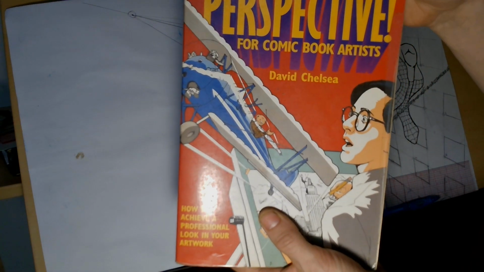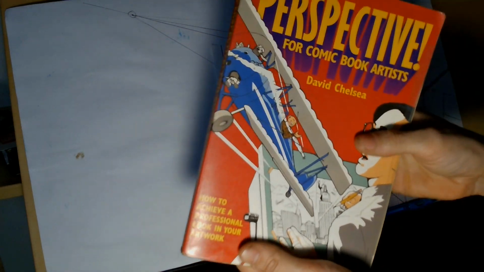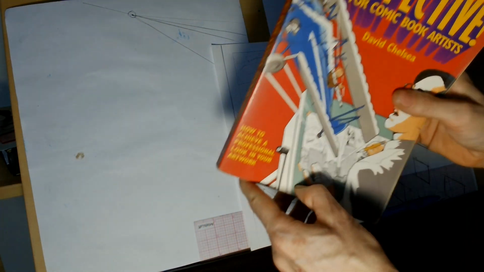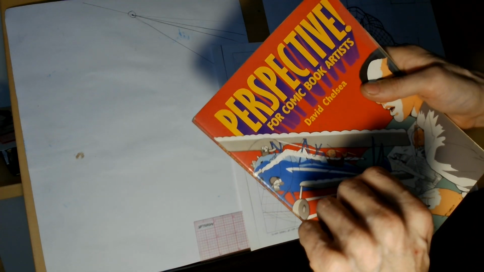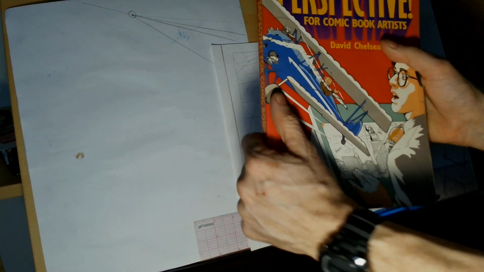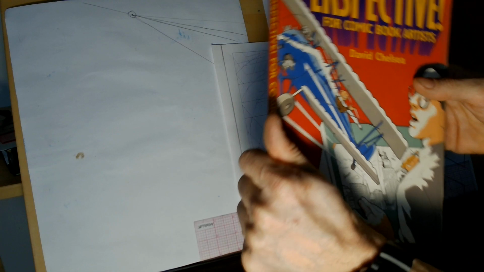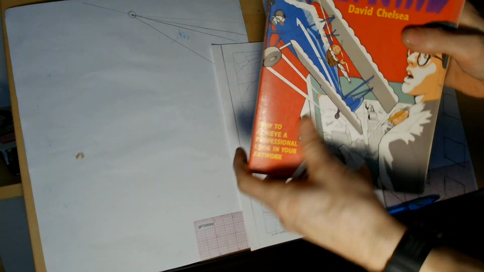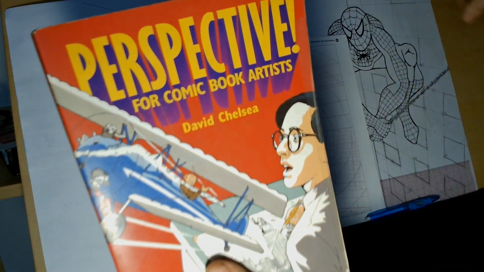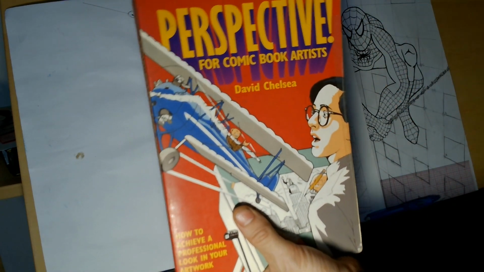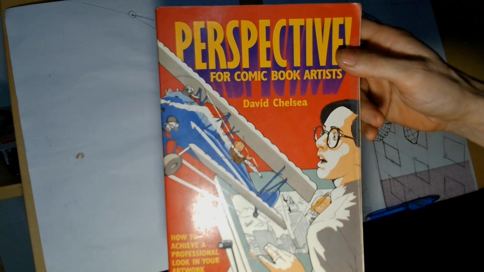Now I want to stop for a second, because I only have a couple more minutes before I decide to stop this episode and go with my next episode, where we finish the buildings and I'll start inking some of those windows.